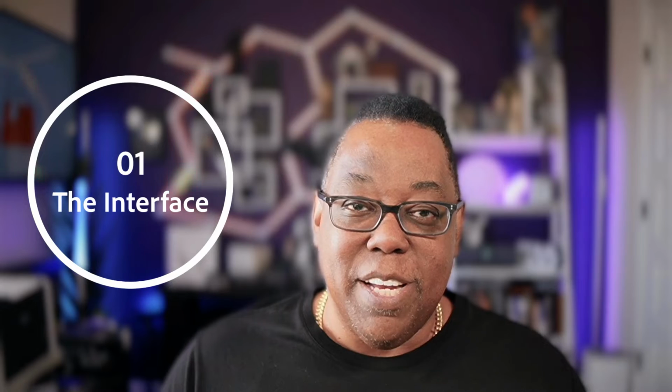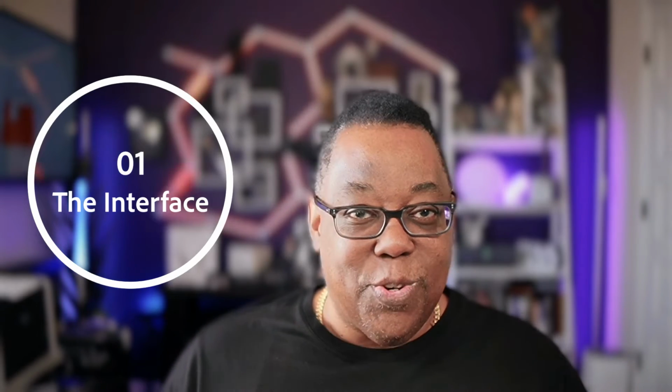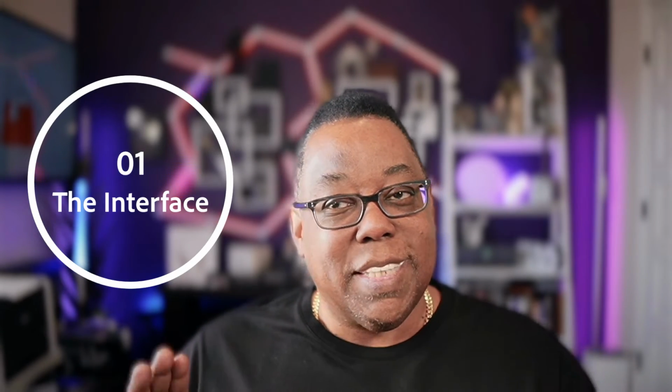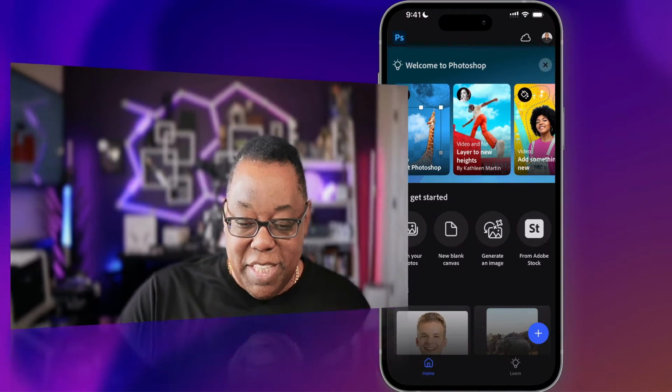With that said, let's just go ahead and dive in. Now I'm going to do 10 things that beginners want to know how to do. First thing we're going to start off with, obviously, is the interface, because you kind of need a quick tour of what the interface is like, because it's unlike any other version of Photoshop you've ever used. So let's go ahead and dive in.